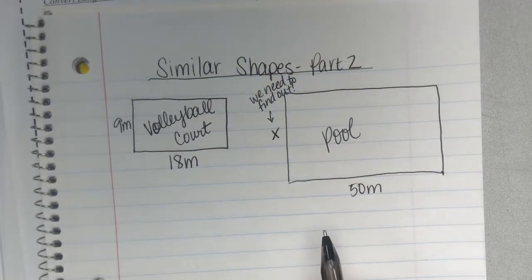So, just like we've been doing, we first need to verify: are these rectangles similar in shape? Well, yes, they are. They are similar in shape.